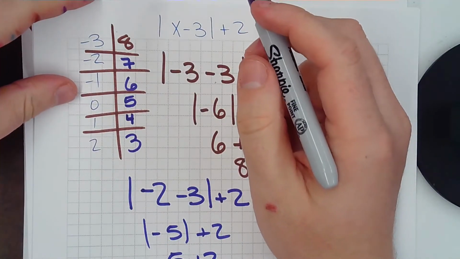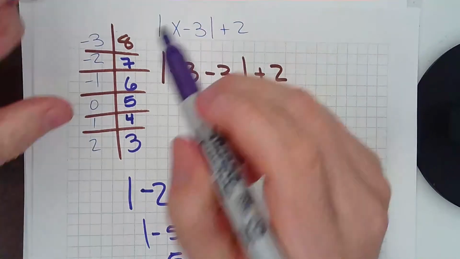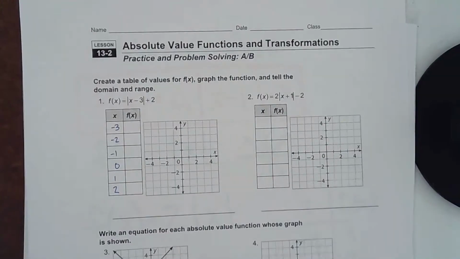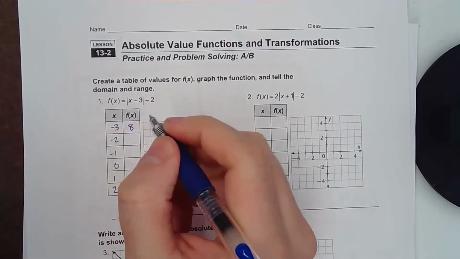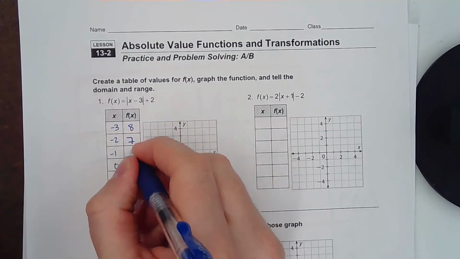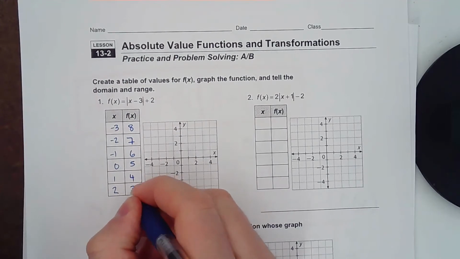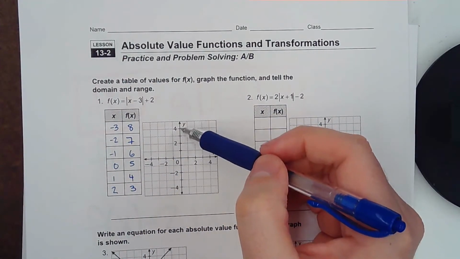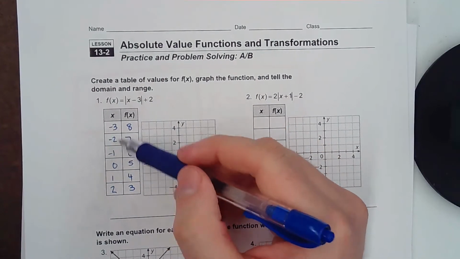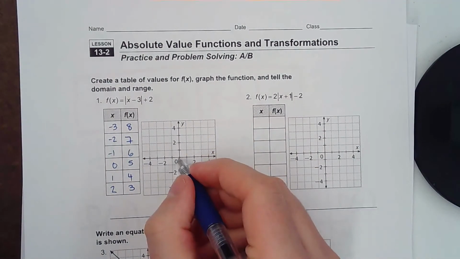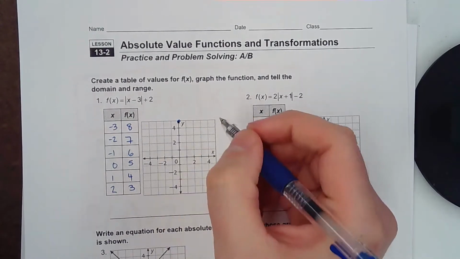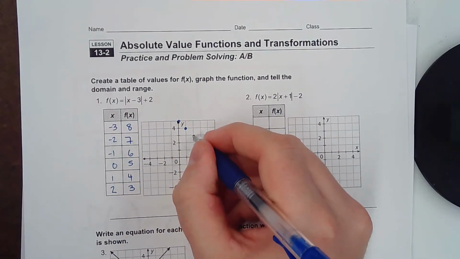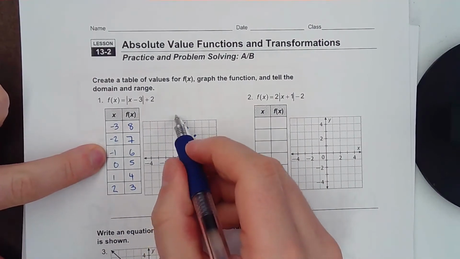I'm going to plot those points now, and I'm going to show you an easier way to do it than what they're asking you to do here. So we got -3 was 8, -2 is 7, then we've got 6, 5, 4, and 3. My graph doesn't go high enough for anything above 4, maybe 5, so I'm going to ignore those points and do 0, 5; 1, 4; and 2, 3. If I did -1, 6, I'd be off the chart, so I'm not going to do that.